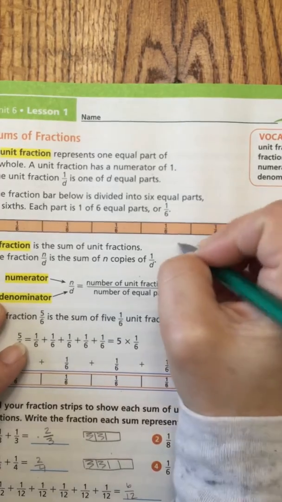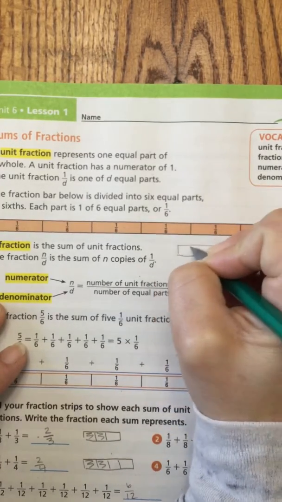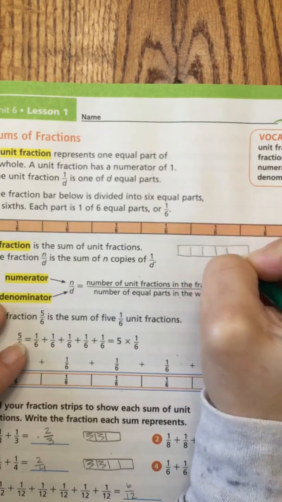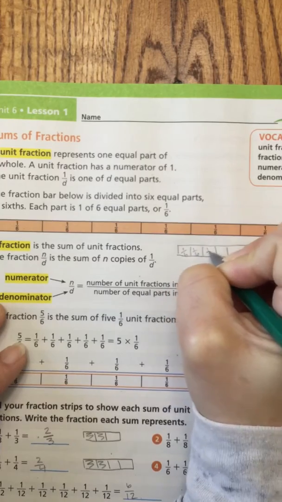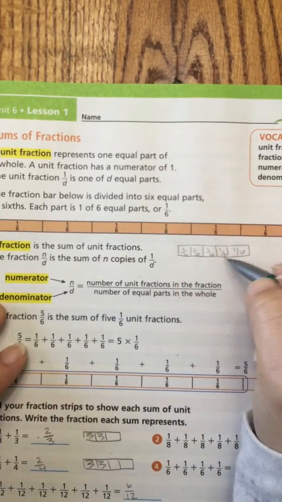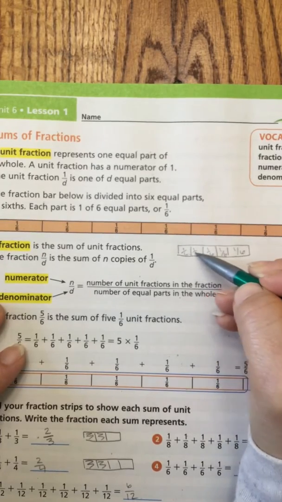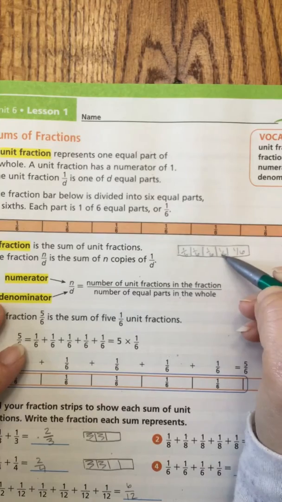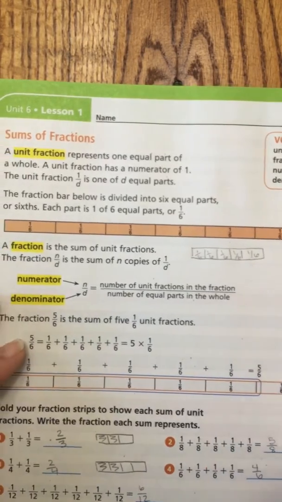If I were to draw something, sorry, I know that's not even. This would not be a whole because I have 1/6, 2/6, 3/6, 4/6, 5/6. To make it a whole, I'd have to add 1 on.